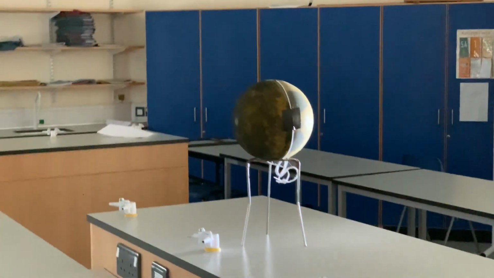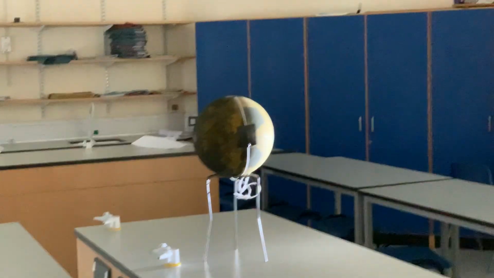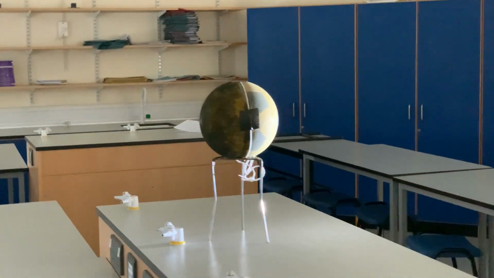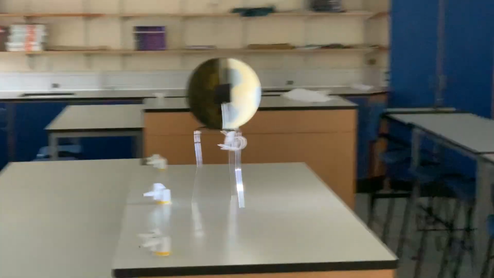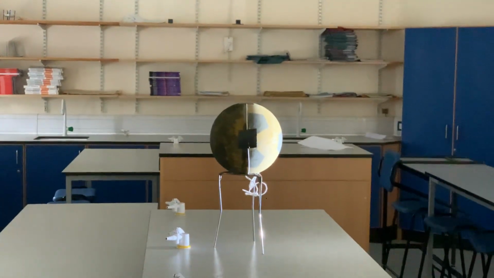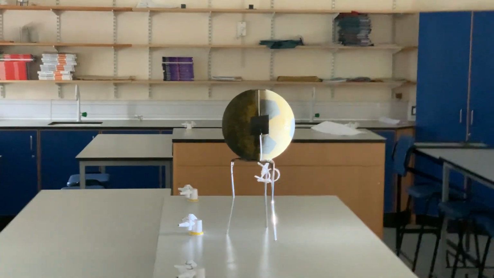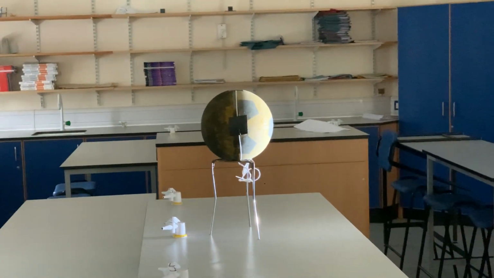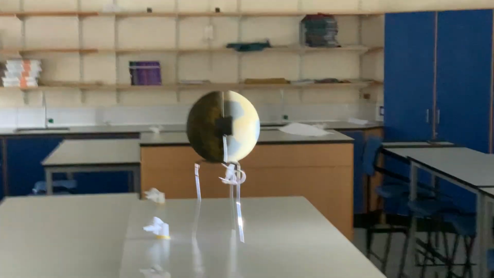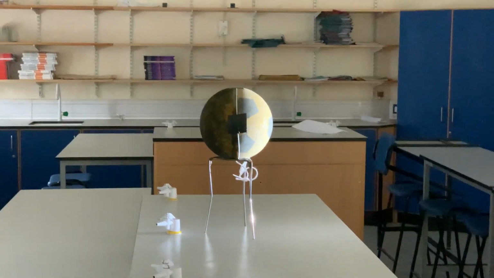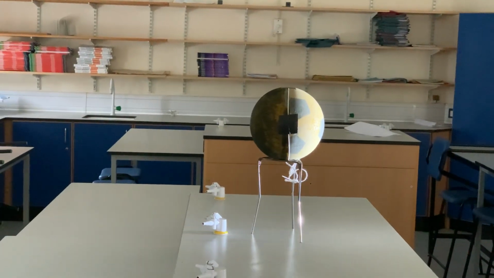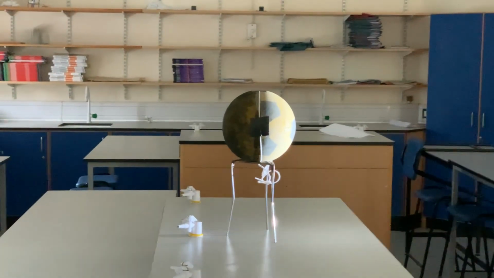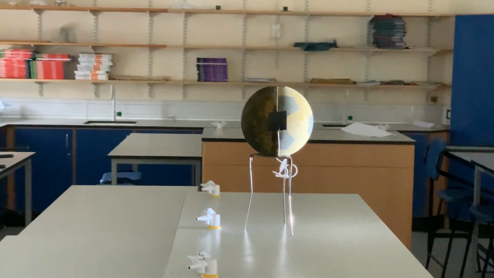Now, as I move around further, you see how more and more of the light side of that moon becomes visible until I move to about here. Now, this is what we would call a half moon. You can see half of the moon on this side is illuminated and the other side is in shadow. And so you can quite easily see how that right-hand side casts a shadow on the left. So this is what we call a half moon.